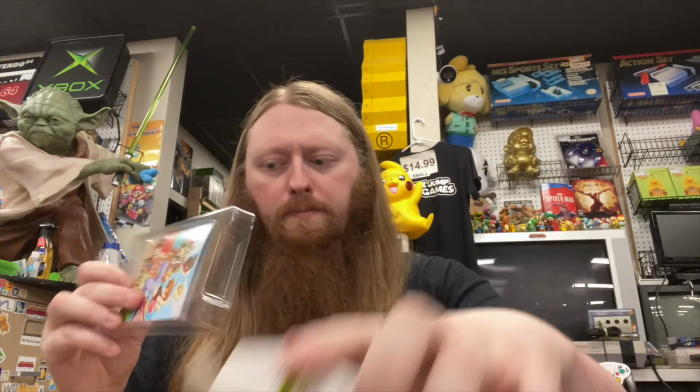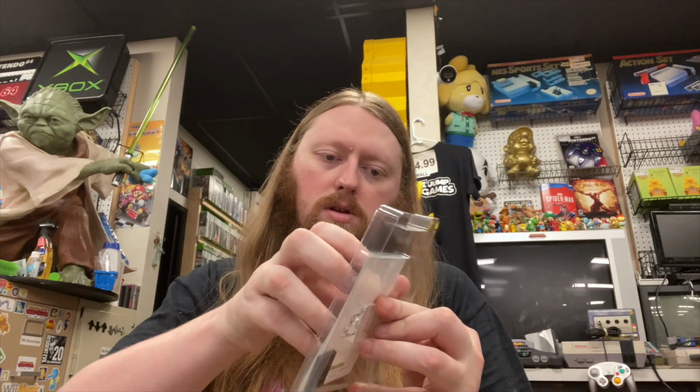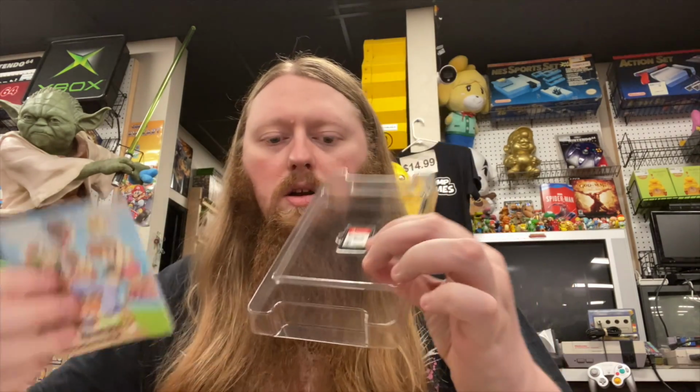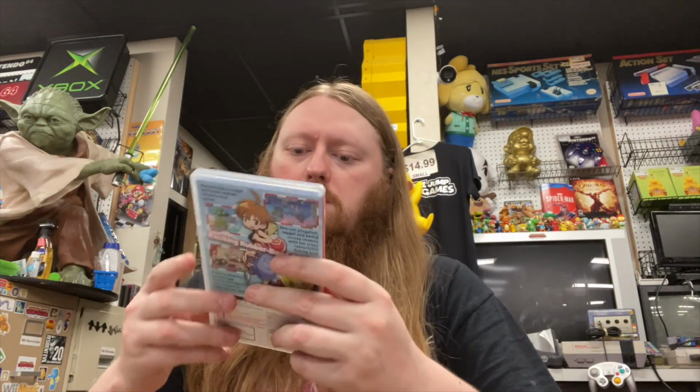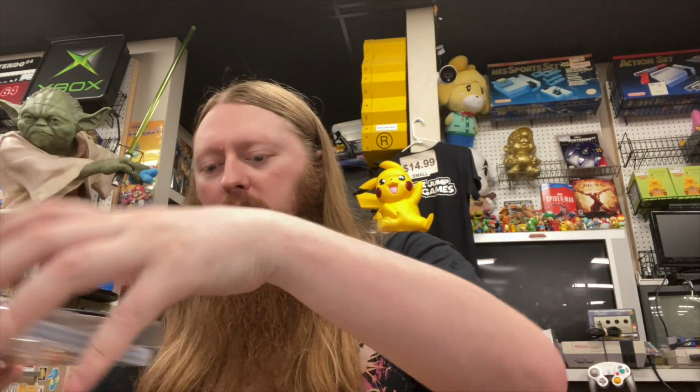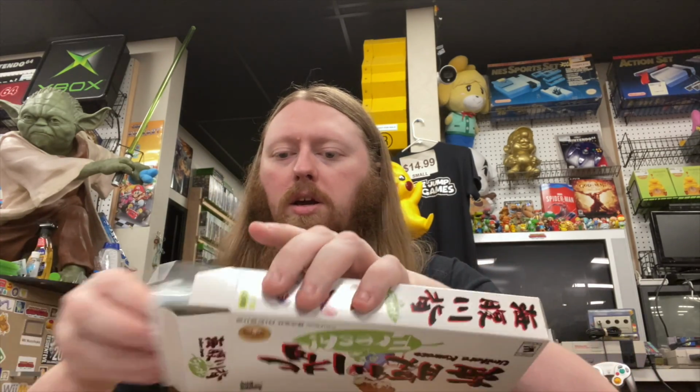It's not sealed, so I don't really care about opening it. But you get a little keychain thing, you get the instruction manual, and the cartridge is in there. And then you get the case, which I don't know why they wouldn't just put it in here. It's kind of weird, but yeah, just a cool little set. So I got that for my collection.